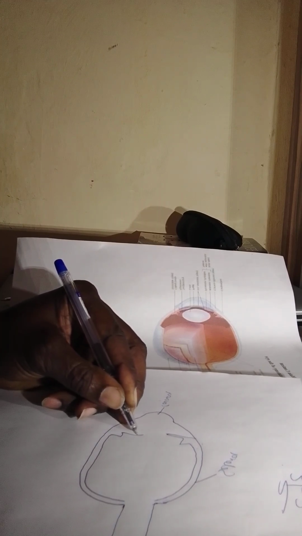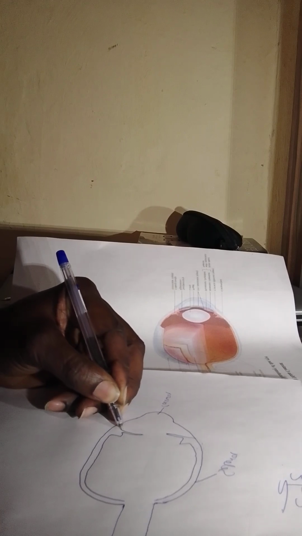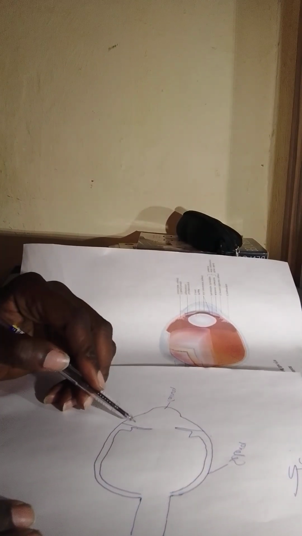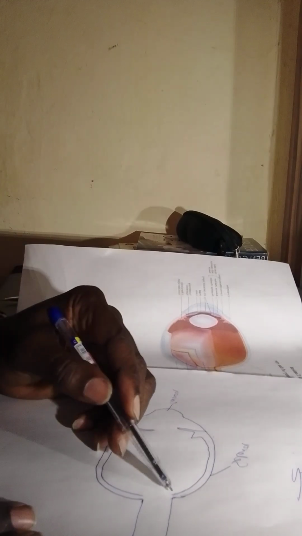Sorry, I'm not good at drawing, so just bear with me. So this is the second layer. That's the vascular layer.